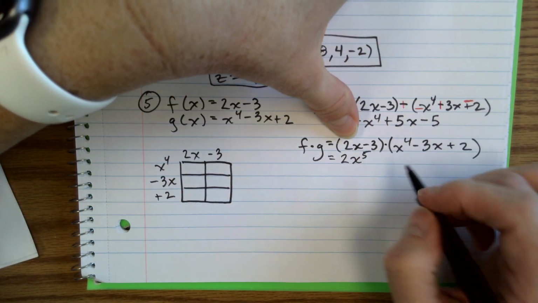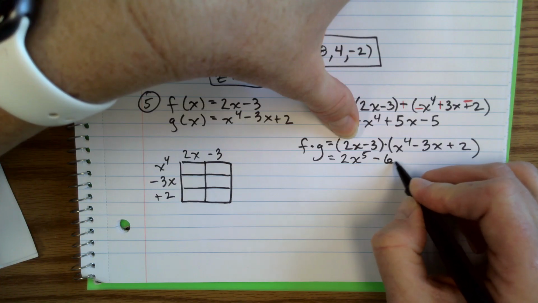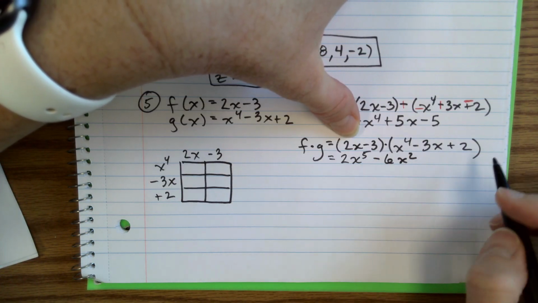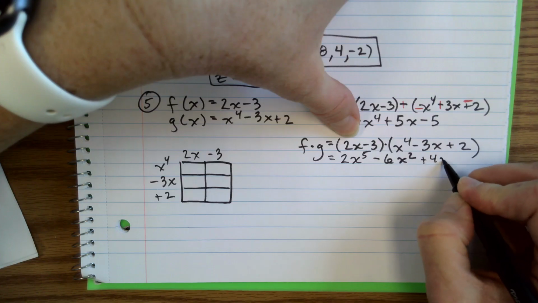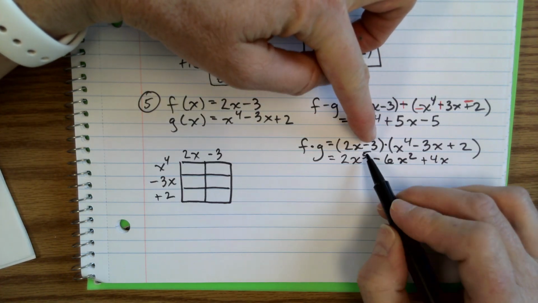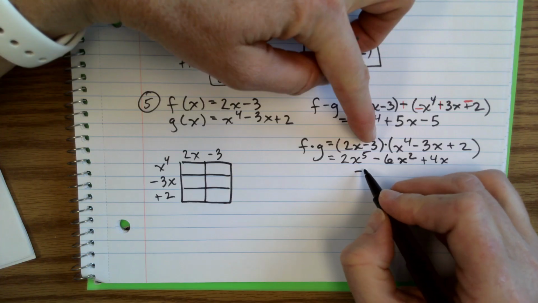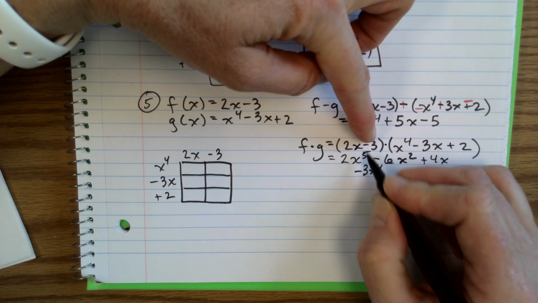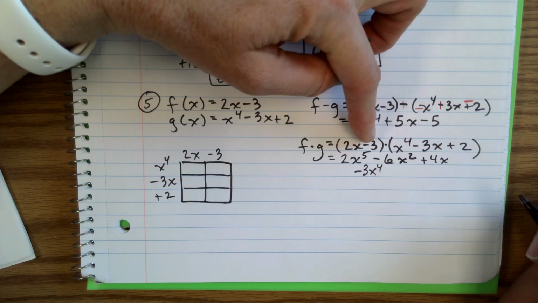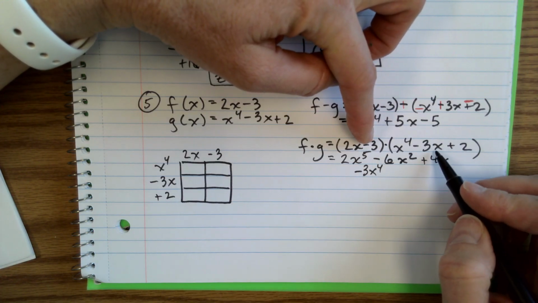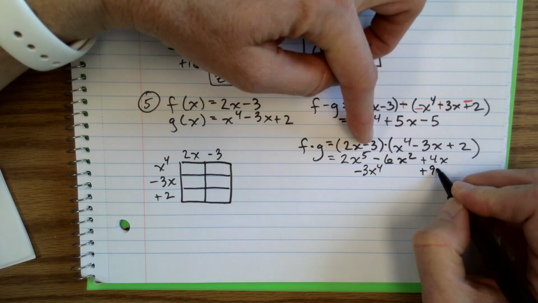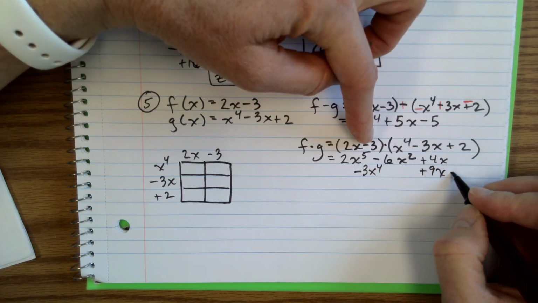2x times negative 3x gives me negative 6x squared. 2x times 2, positive 4x. Then negative 3 times x to the fourth is negative 3x to the fourth. No like terms, so I'm writing it in the middle. Negative 3 times negative 3x is a plus 9x. And then negative 3 times 2 is a minus 6.